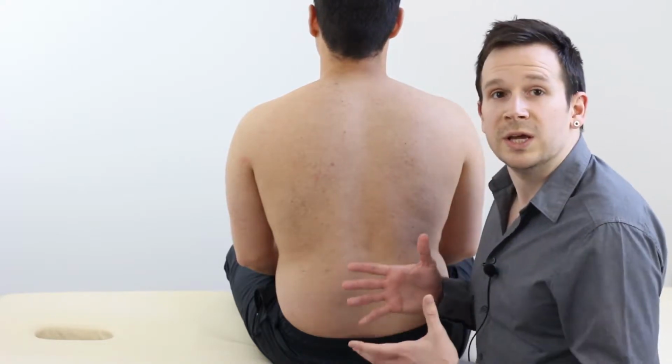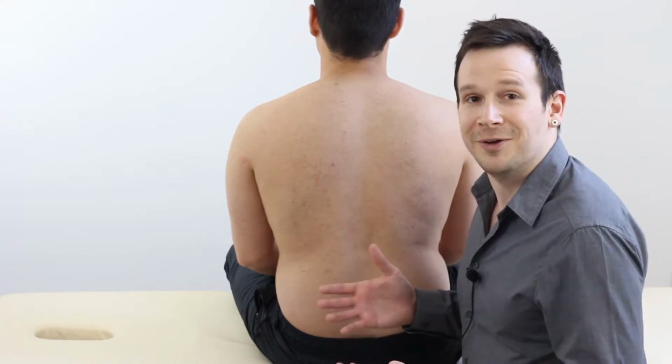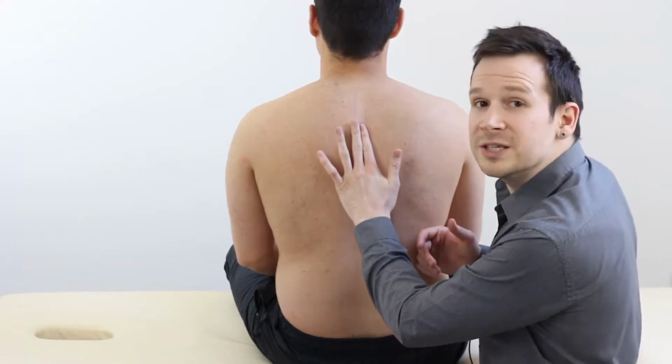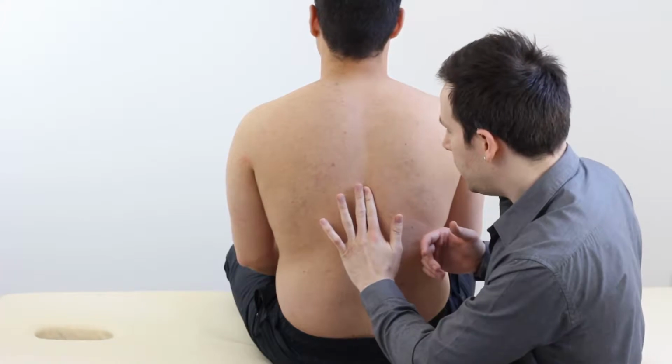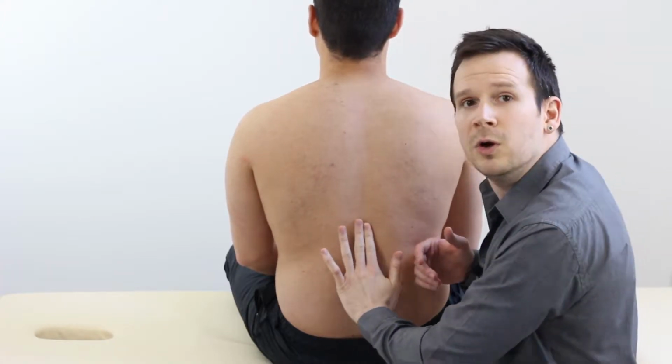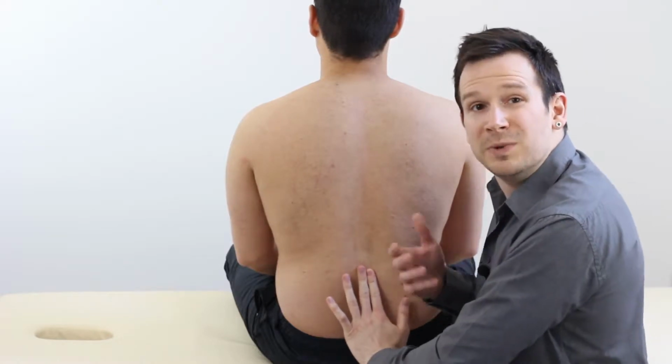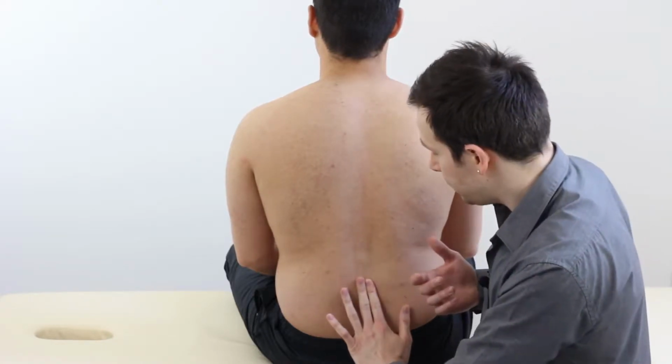So after that it's a good idea to have a general check for scoliosis. So what you can do is just get your fingers and run them down the thoracic vertebra on the spinous processes and just see if things feel even or whether your fingers are sort of drawn away, which might be a mild scoliosis, which could be a structural or a functional thing.